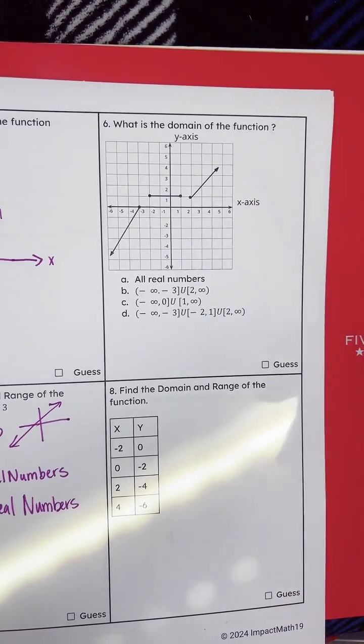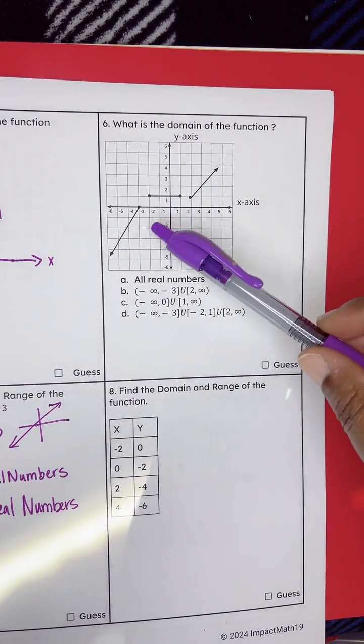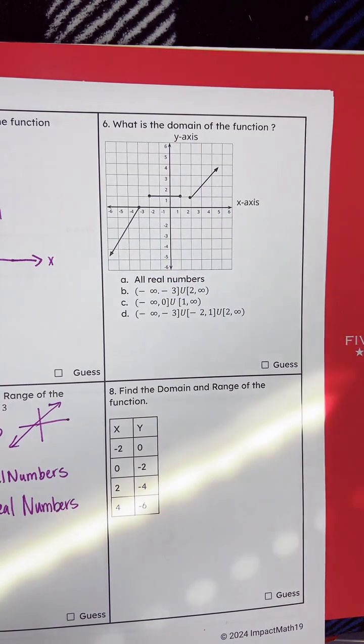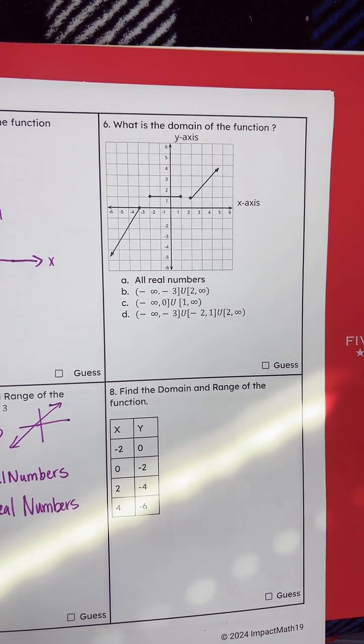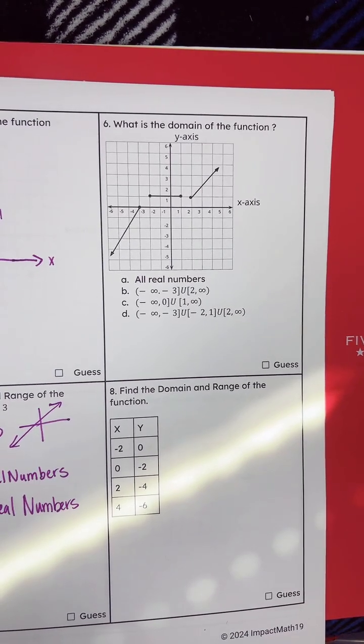All right, so number 6. What is the domain of the function? So, some of you guys might not have known what this is. This is a piecewise function. When you see a function like this, it's a piecewise. So we're looking at the domain. What do you guys think? Is it A, B, C, or D?